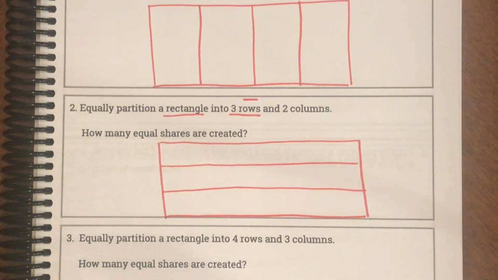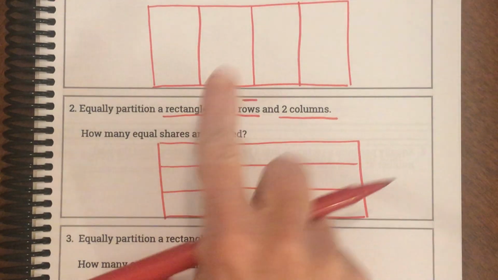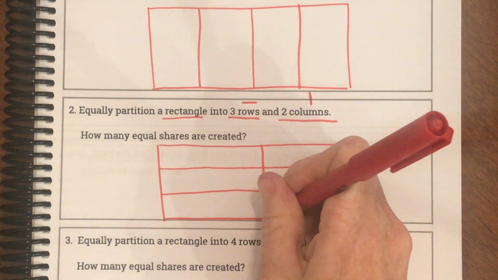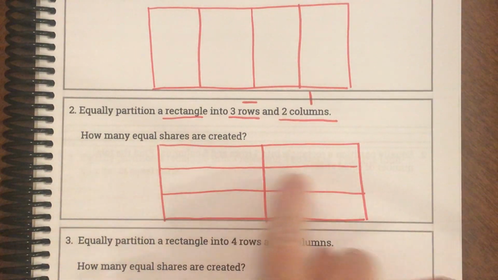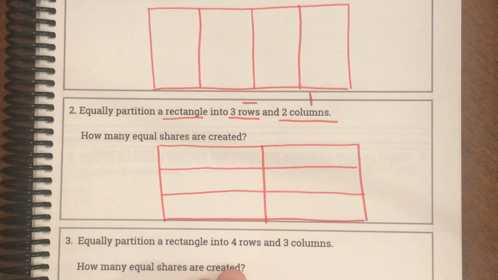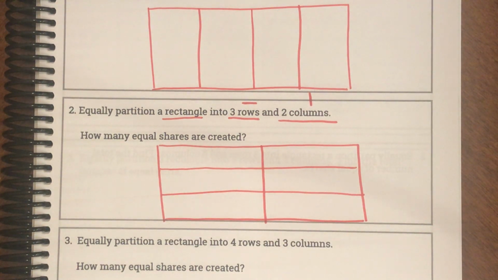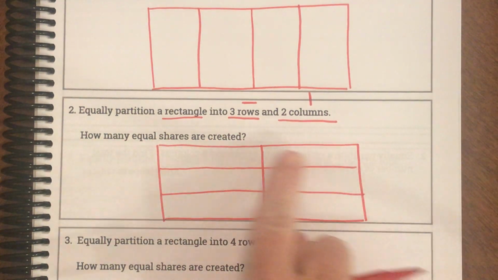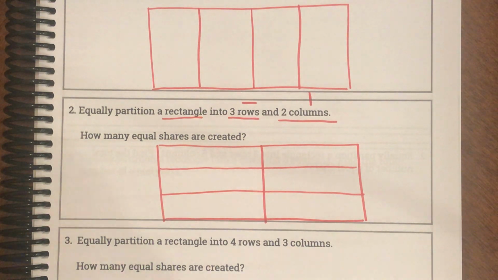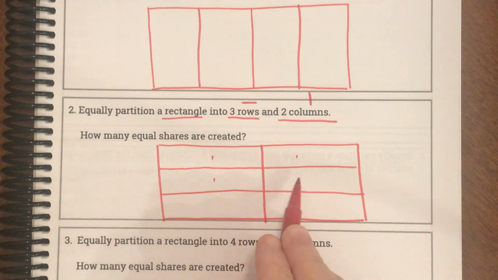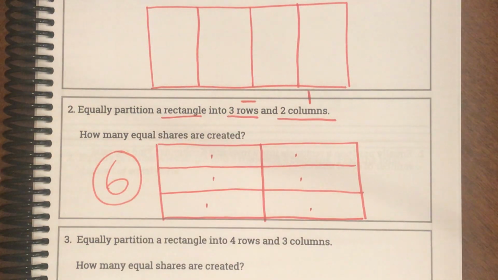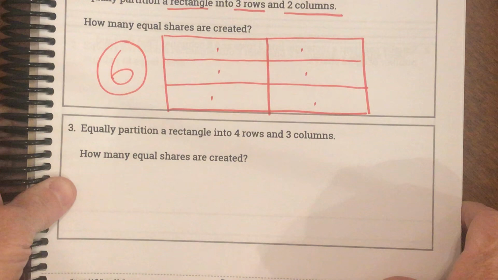They also want me to partition it into 2 columns. Columns go up and down, so they want 2 parts going up and down. I can do this. Let's check that. I have 1, 2, 3 rows, and 1, 2 columns. My next question says, how many equal shares are created? How many equal parts are in my rectangle now? Let's count them. 1, 2, 3, 4, 5, 6. There's 6 equal shares or equal parts. Okay, let's go on to my next one. I know normally I only have 2. Today I have 3.